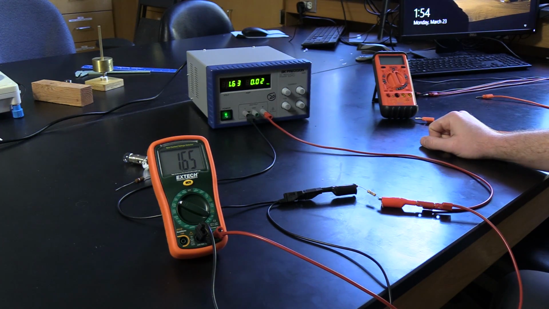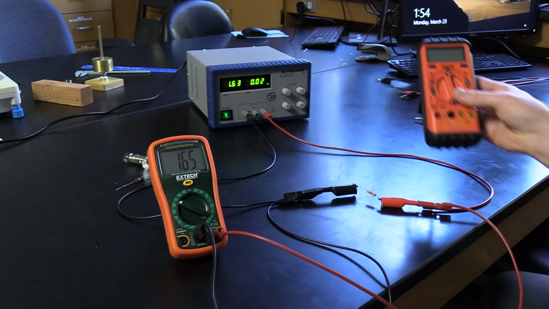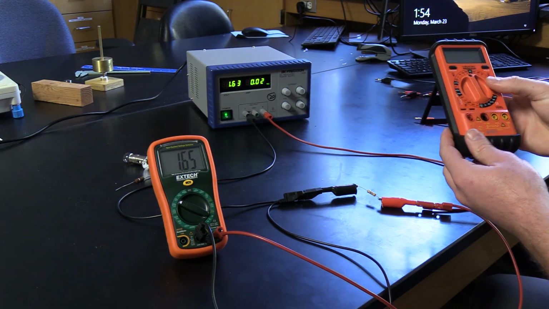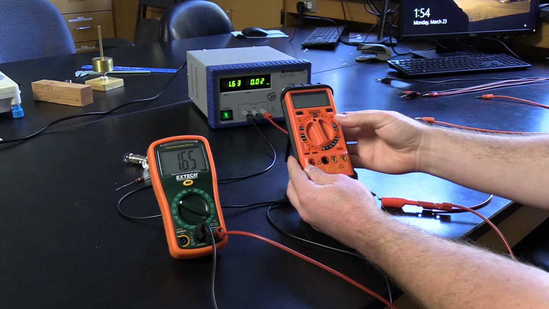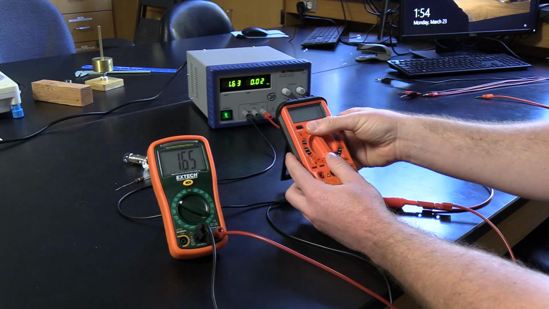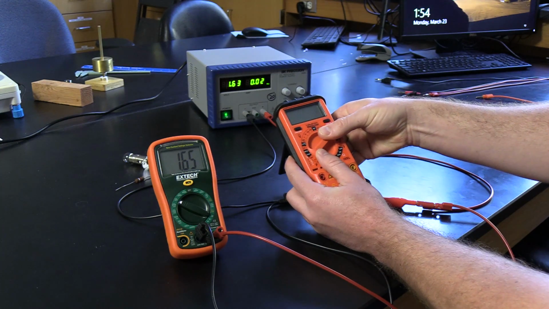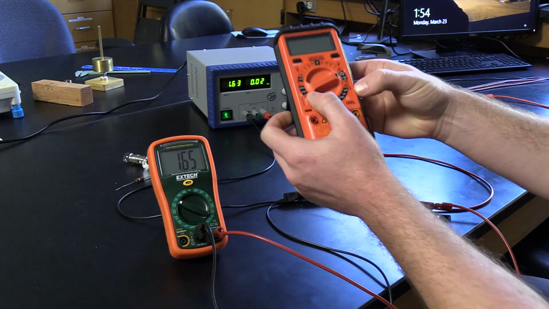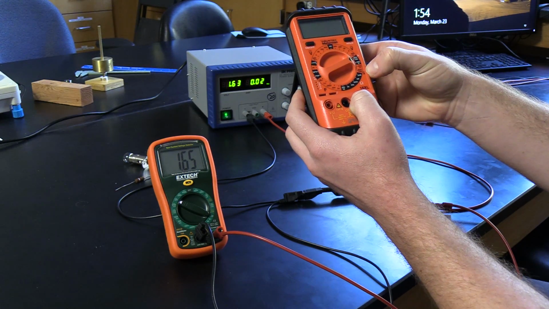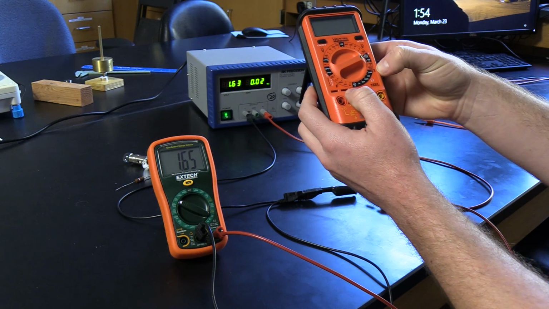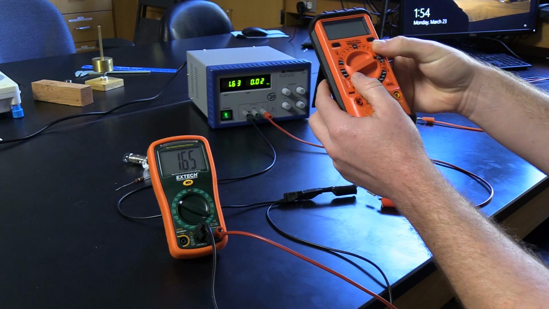Now, to measure current, we'll use this multimeter, which is similar, different brand. I'm going to turn it to current mode over here, which you can see there's an A, and it has this solid line over a dashed line. That's for DC current.